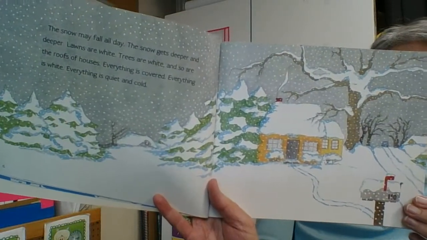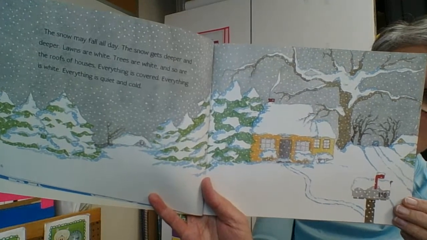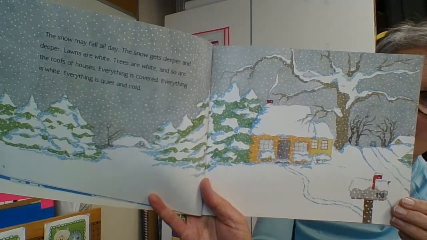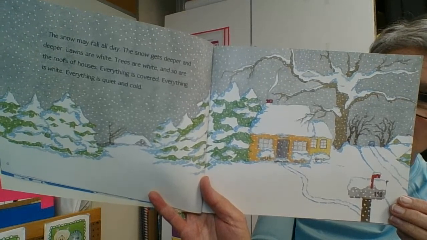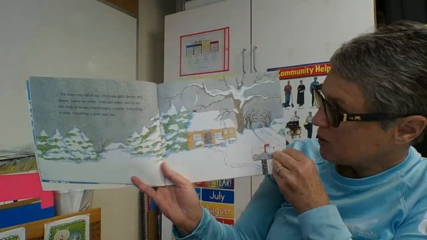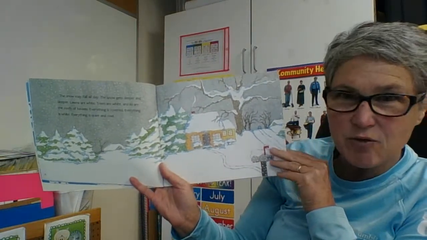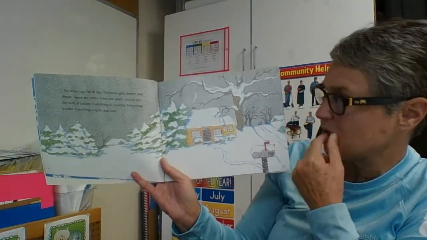You can definitely see the snow on the lawn, the snow on the roofs, just like they said. I also noticed the snow on the trees. We have some evergreen trees, part of the fir tree family, and we have some bare dormant trees, those deciduous trees with leaves that fall off. Oh, there's even some snow on our mailbox.